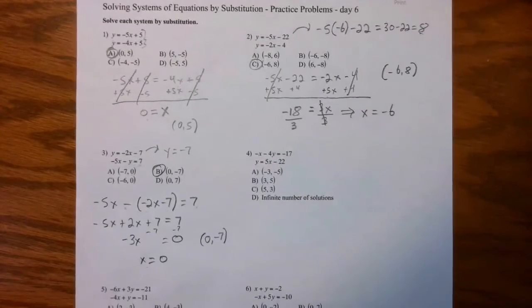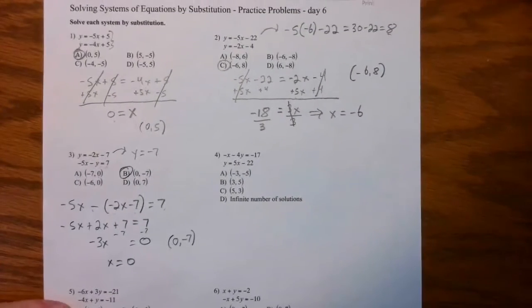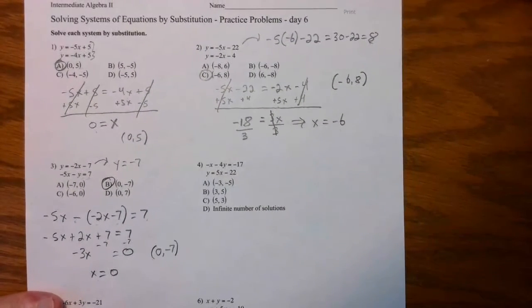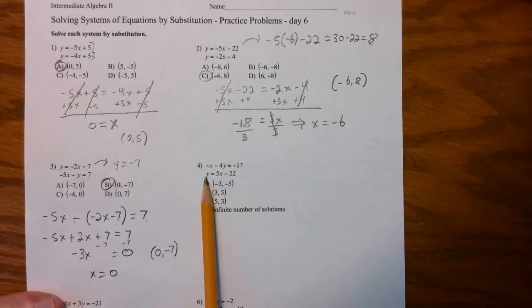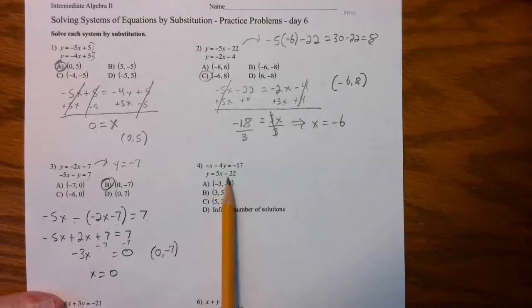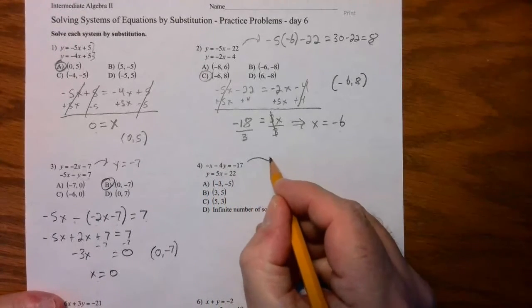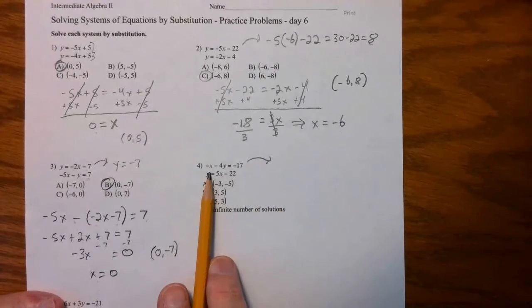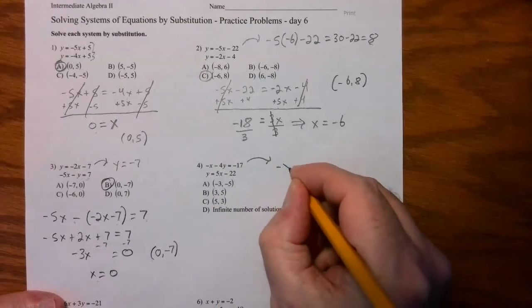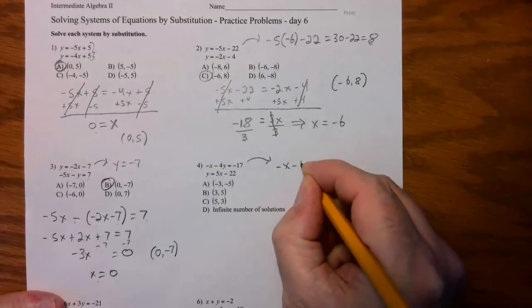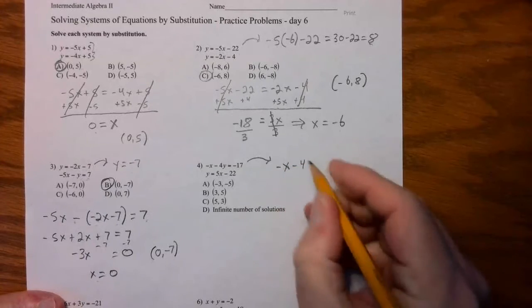All right, let's keep going, guys. I have to hustle a little bit here. All right, this bottom equation is again solved for y. So let's rewrite this top equation. I'm going to put it right over here this time. I'm going to rewrite this top equation. Negative x minus 4y.